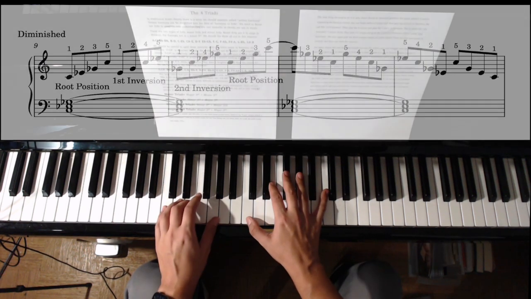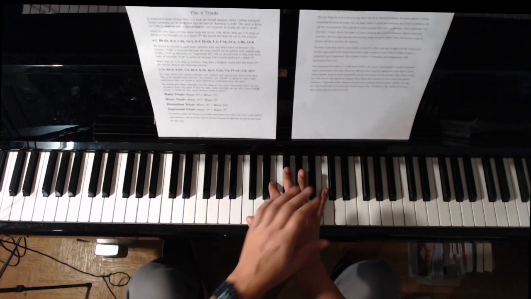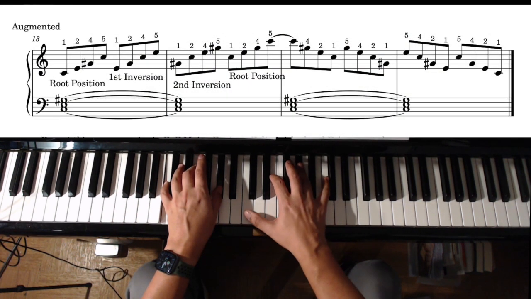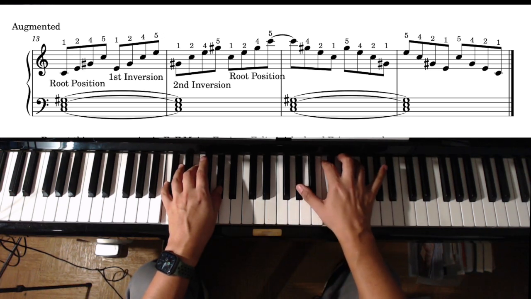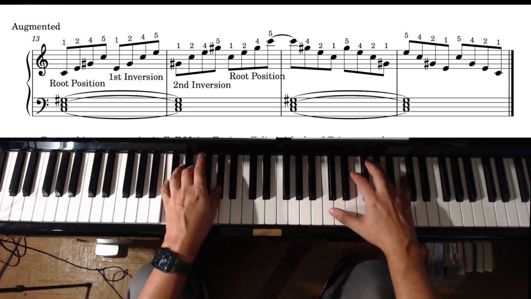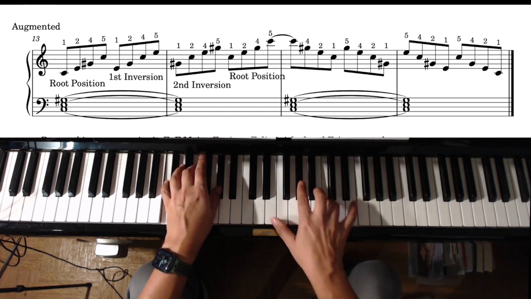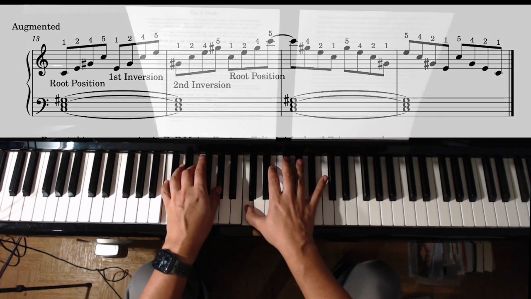And finally augmented. Now the trick for augmented chords, since they're spread out a bit more, is to always use the 4th finger for each of the shapes. Got that?